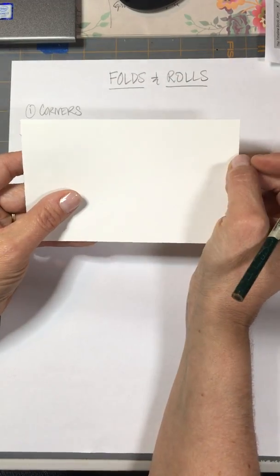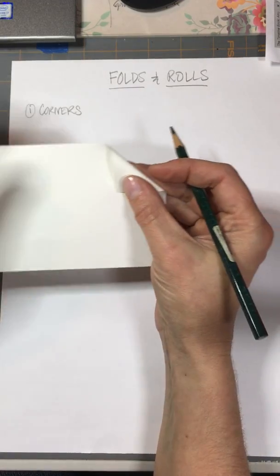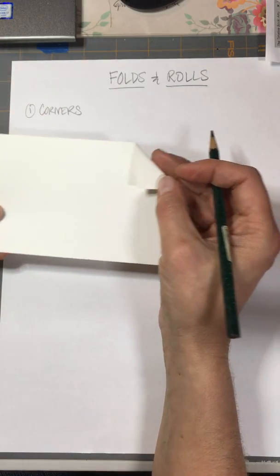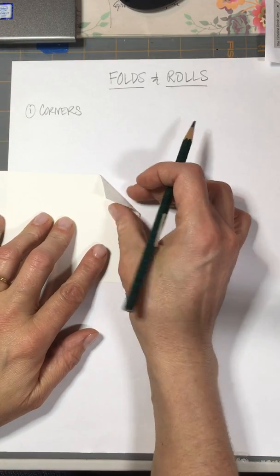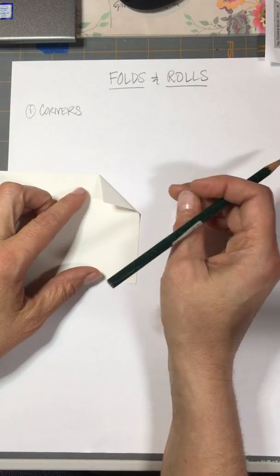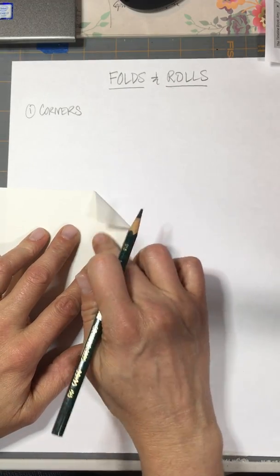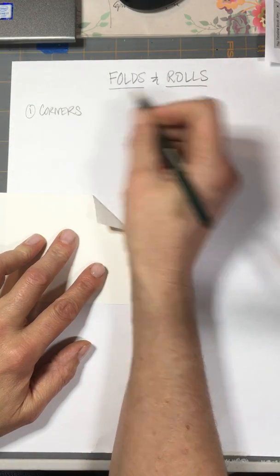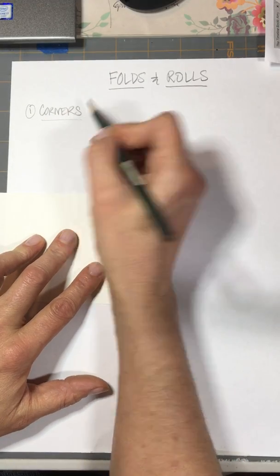We have a rectangle here. I'm going to fold the corner, and what you'll notice is that the line is going to change. Even though you know that this is a rectangle, when it changes direction, it's going to turn into a triangle. So we want to make sure that we're aware of that. So let's go ahead, label your paper. This is number 1. We're going to look at corners.